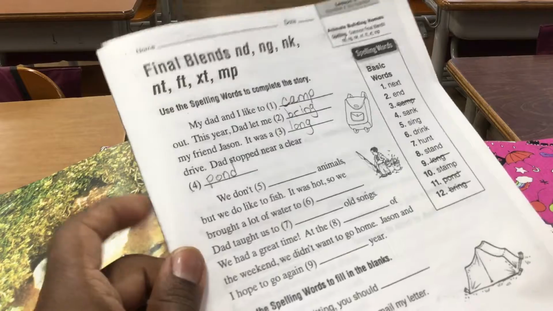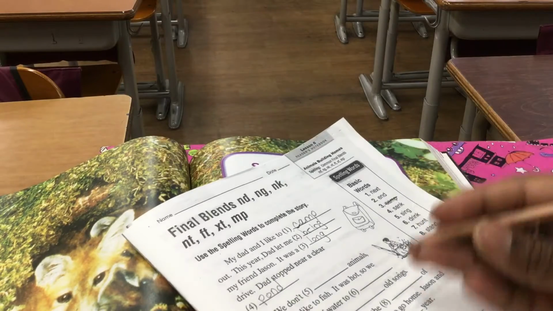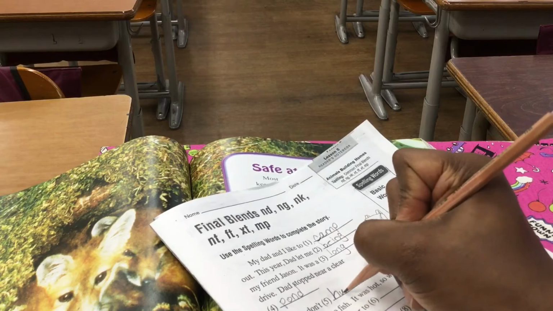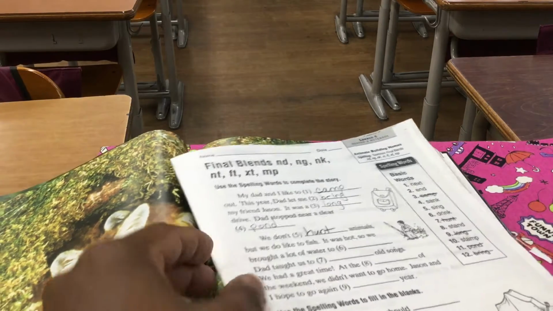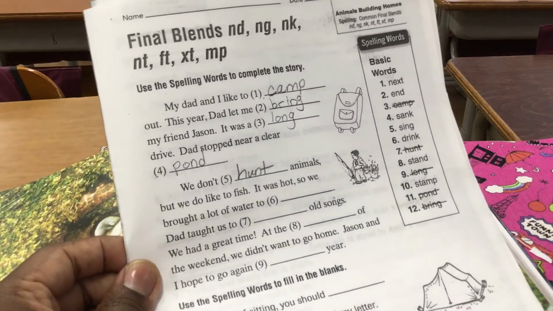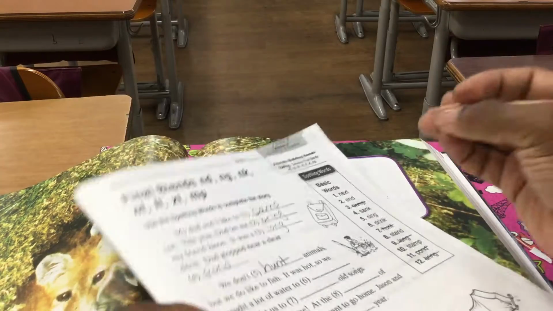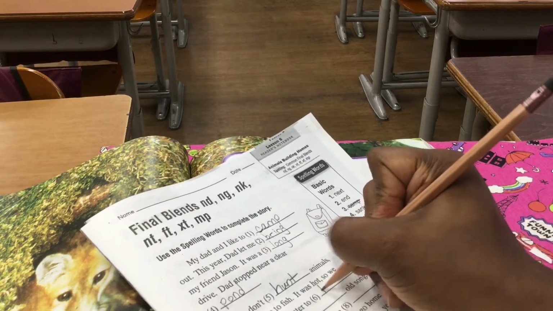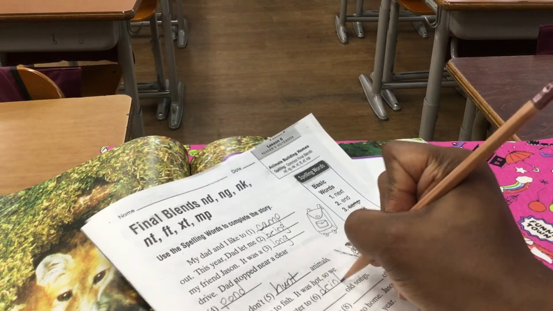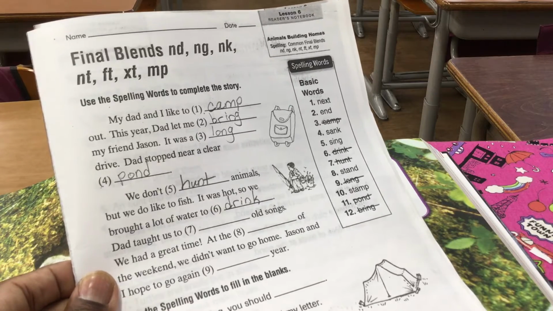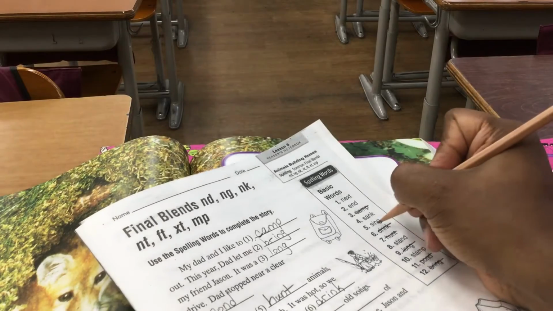We don't hunt animals, but we do like to fish. Hunt, H-U-N-T. It was hot, so we brought a lot of water to drink. Drink, D-R-I-N-K. Dad taught us to sing old songs.